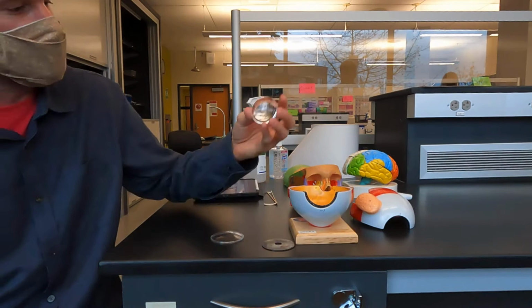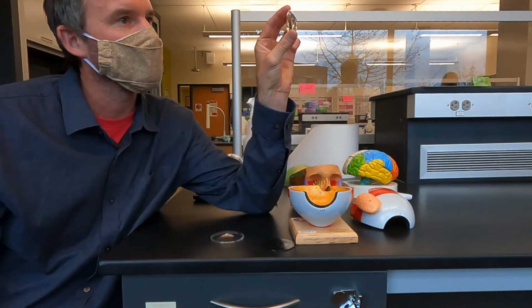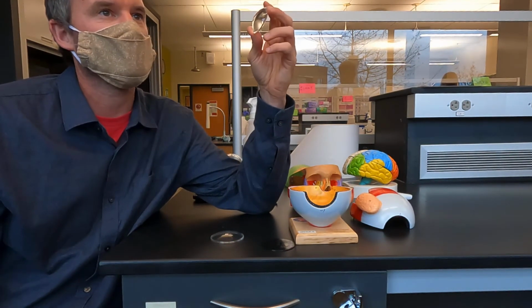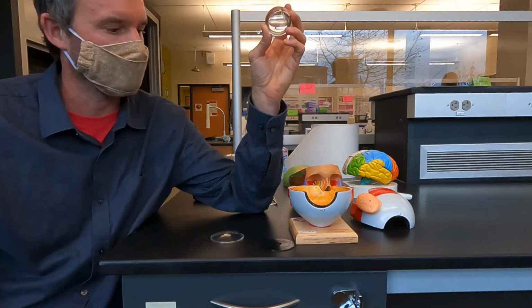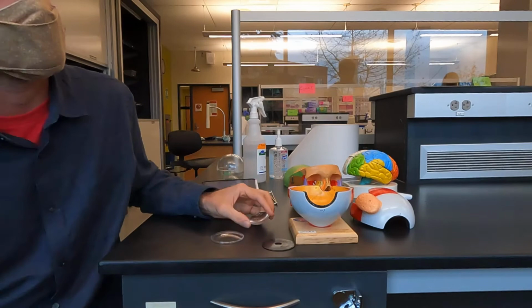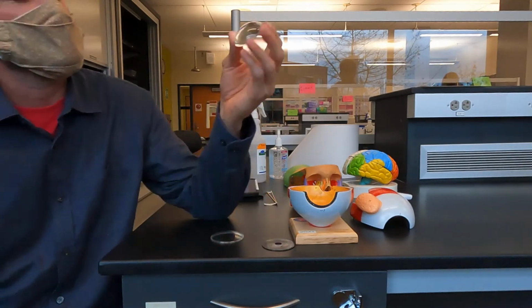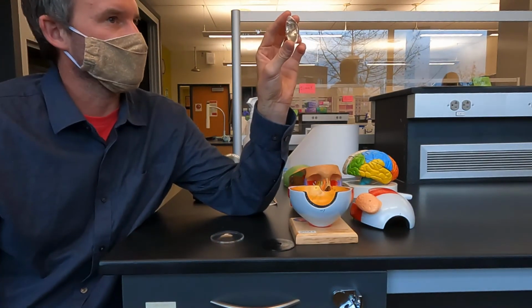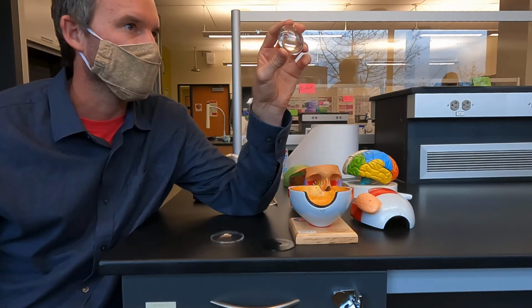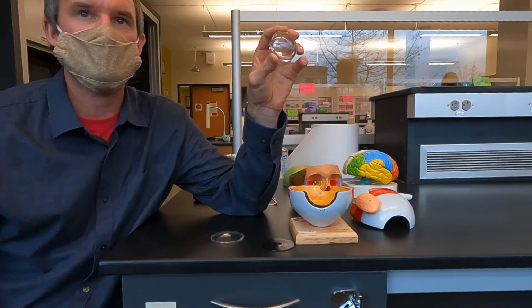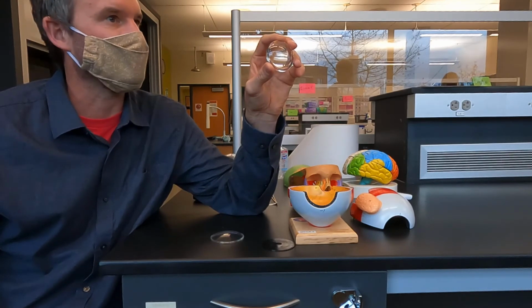Any pathology that you guys know about the lens? What do you call it when you have clouding of the lens? That's cataracts. What is it that is clouding? The lens is made up of interlaced proteins, and when those proteins denature, when they lose their structure, it causes them to become cloudy.